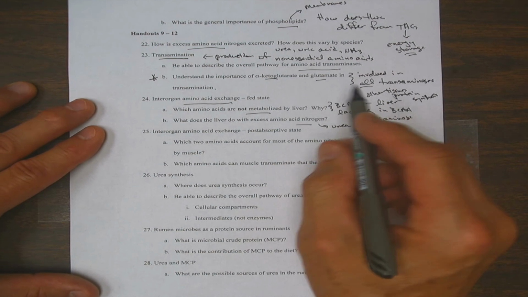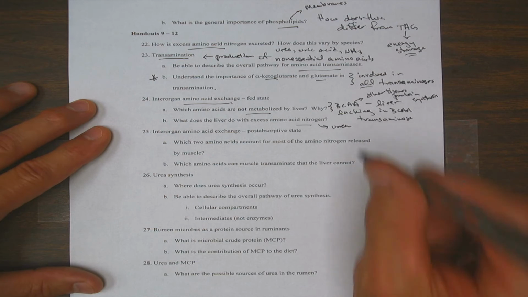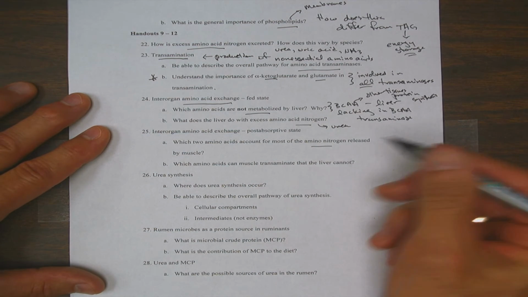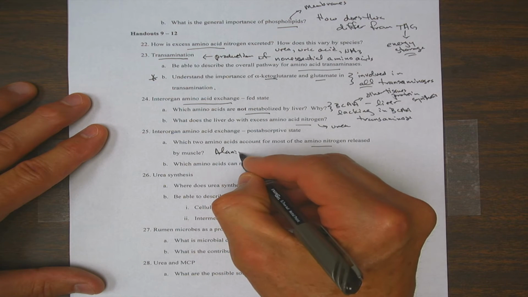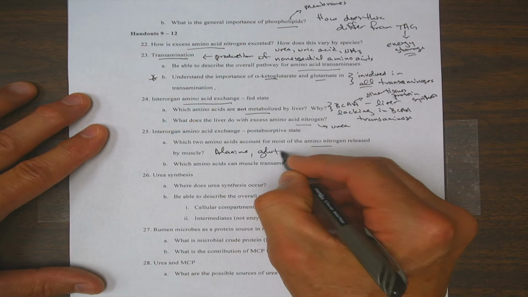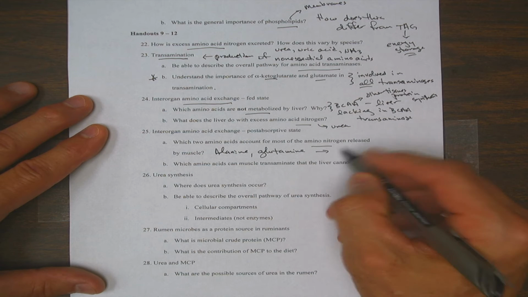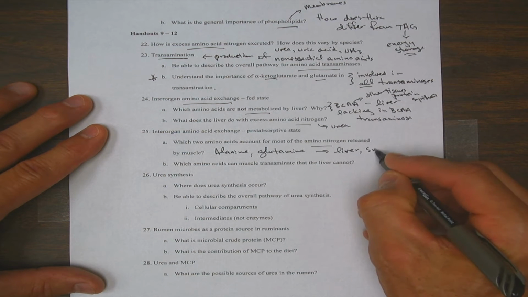Okay, so that's the fed state. The post-absorptive or fasted state is pretty similar. Which two amino acids account for most of the amino nitrogen released by muscle? Well, that's pretty easy: alanine and glutamine. And these are going to go primarily to the liver and the small intestine.